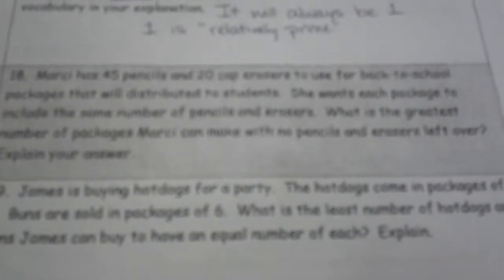Okay. Number 18. Marcy has 45 pencils and 20 caps of erasers to use for back-to-school packages that will be distributed to the students. She wants each package to include the same number of pencils and erasers. What is the greatest number of packages Marcy can make with no pencils and erasers left over? Explain your answer. Well, to find this, am I going to have more than 20 caps? Like, should I list multiples, like 40, 60? No, we're going to take what we have. We're going to take the 45 and 20, and we're going to split it up.